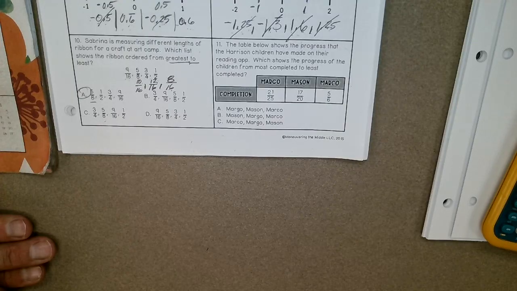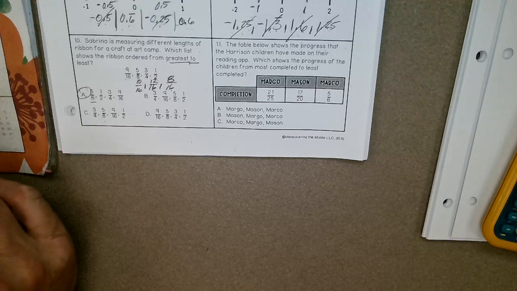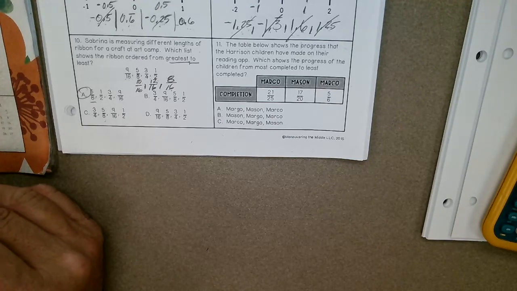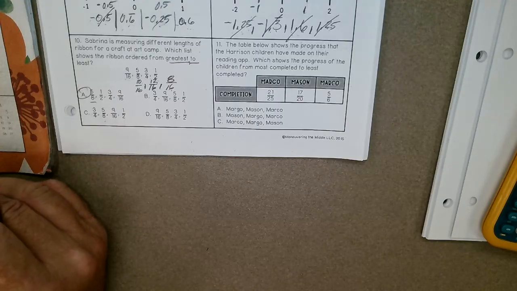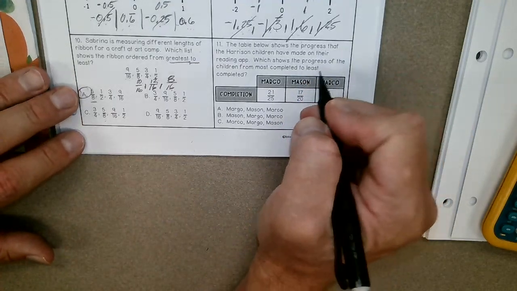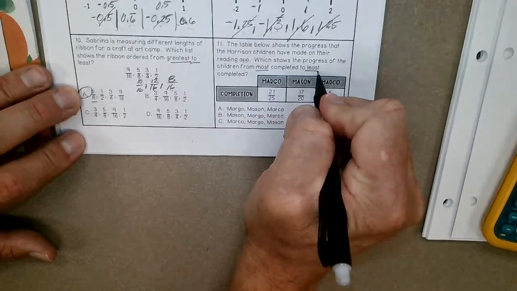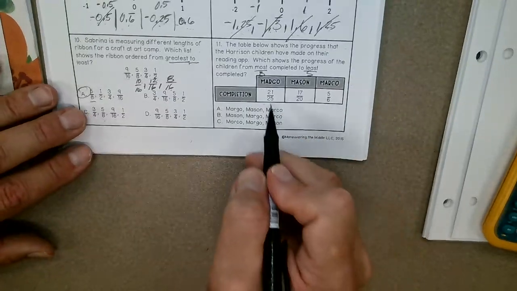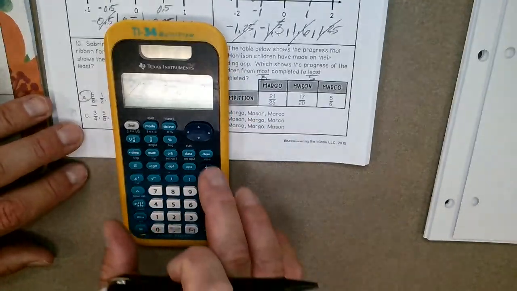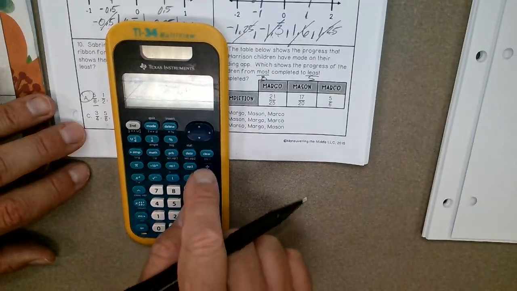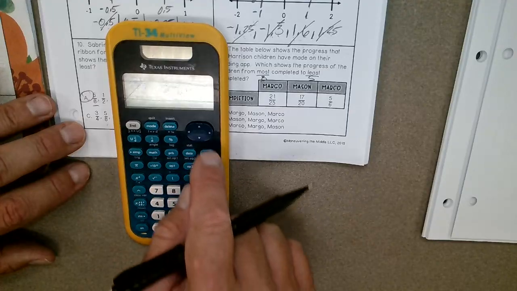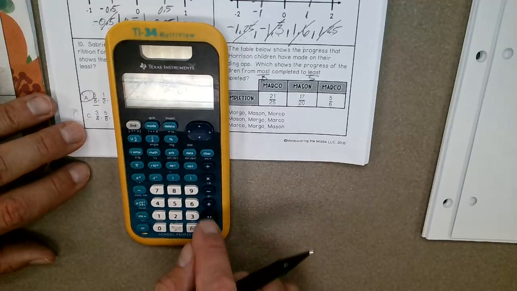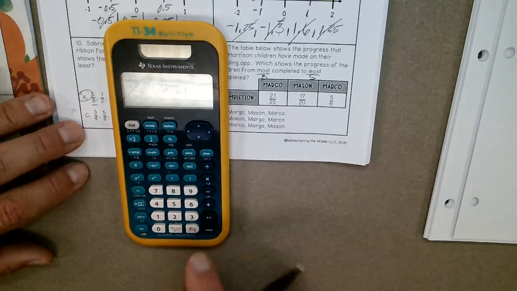Last one, number 11. The table below shows the progress that Harris's children have made on their reading app, from most completed to least completed. So biggest to smallest. I think we should change those to decimals, though we can go both ways with this. Let's finish this up. The first one is 21 over 25. Let's switch that to a decimal. I just delete and hit enter. That is 84 hundredths.